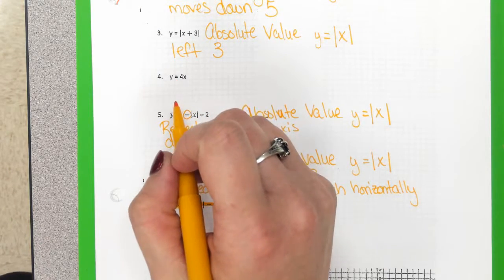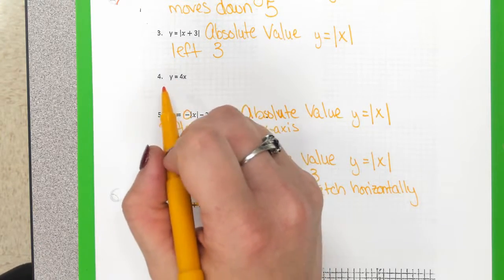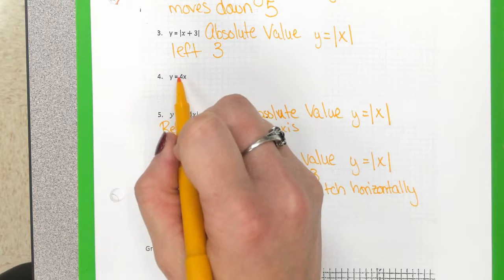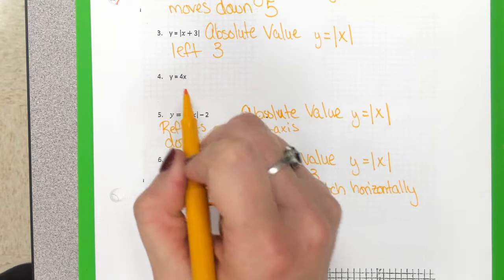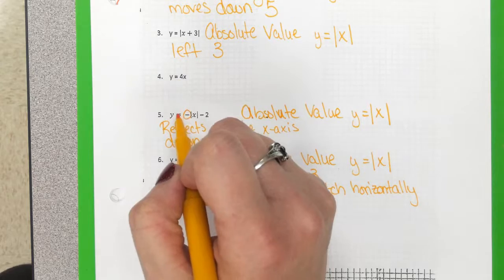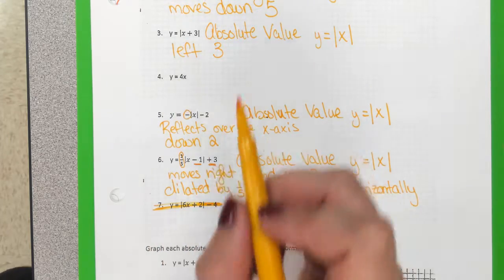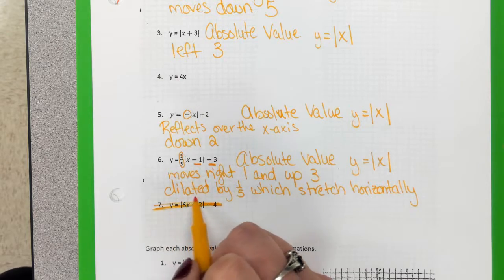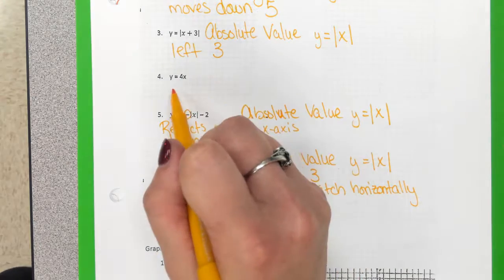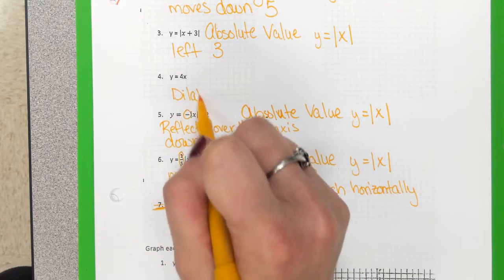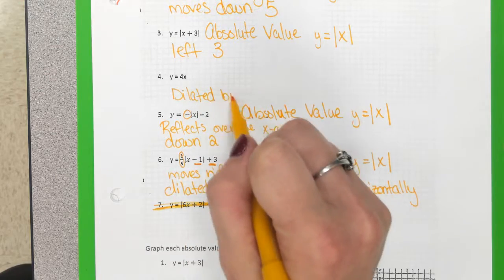Alright, number 4. What is that 4 being done to the x? Is it being added, subtracted, multiplying, or divided? It's being multiplied. And if it's being multiplied, what's the word that we use? Dilated. Dilated by 4.